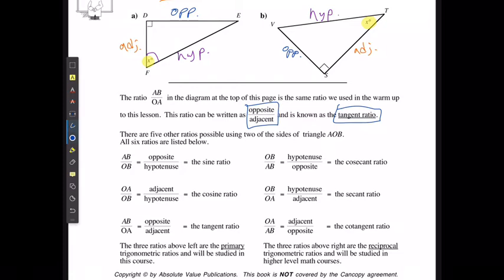We can have the opposite divided by the hypotenuse is going to be the sine ratio, or the adjacent divided by the hypotenuse is going to be the cosine ratio. If I take the reciprocal of these, then we just call the reciprocal of sine cosecant. The reciprocal of cosine is secant, and the reciprocal of tan is cotangent.